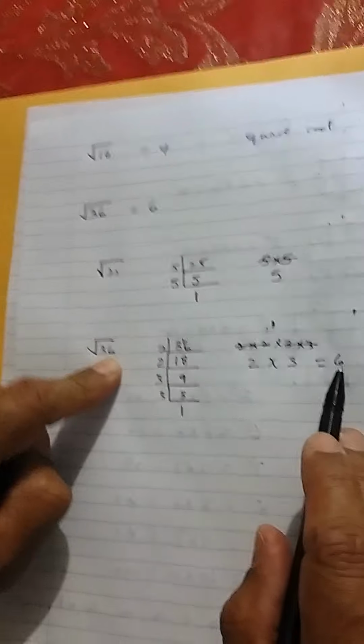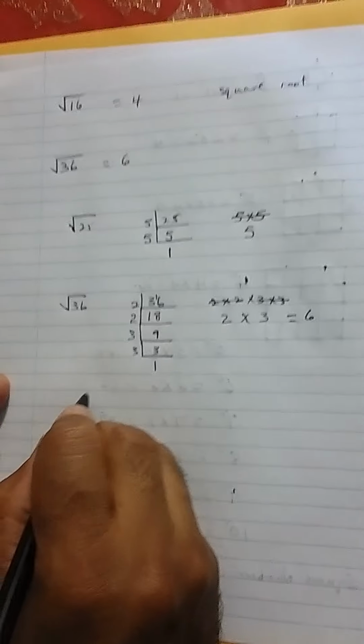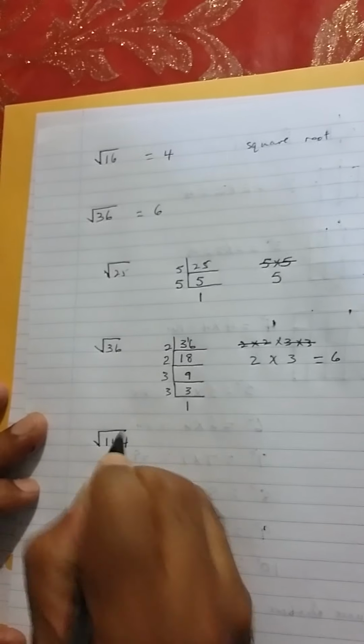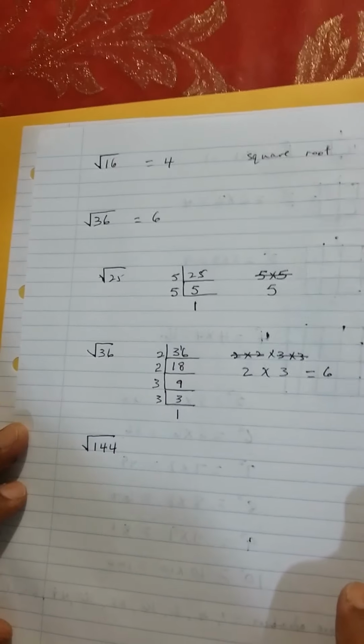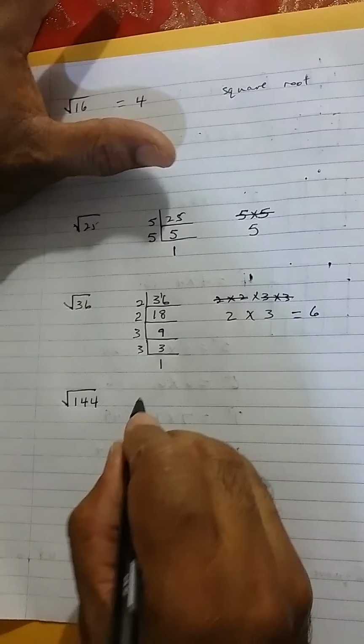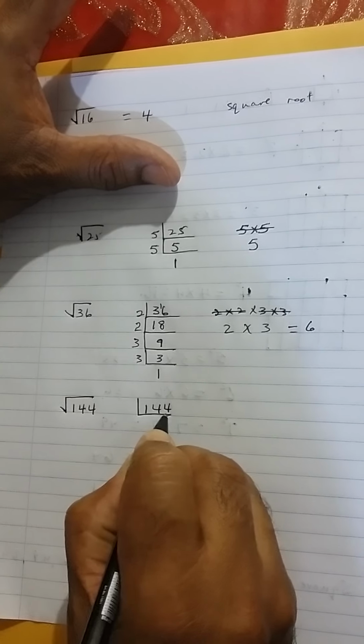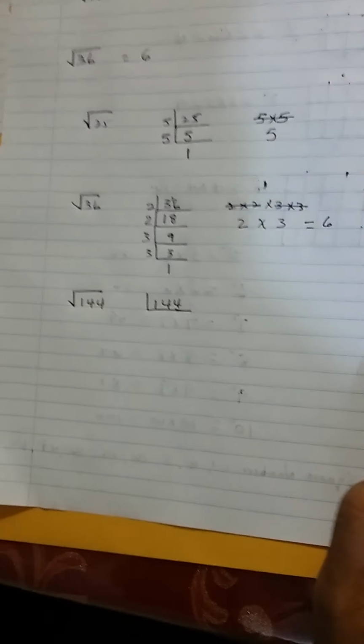So you want to try a big one? Let's try a big one. Let's try the square root of 144. Wow. Let's see. So prime factorization again, 1, 4, 4. And for those of you who have not been looking at the videos or you have not been doing the exercises, you shall struggle.